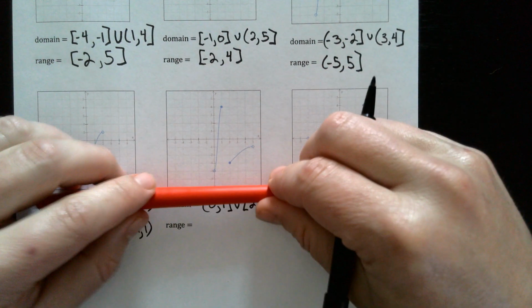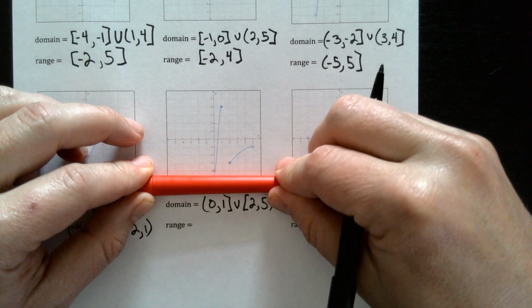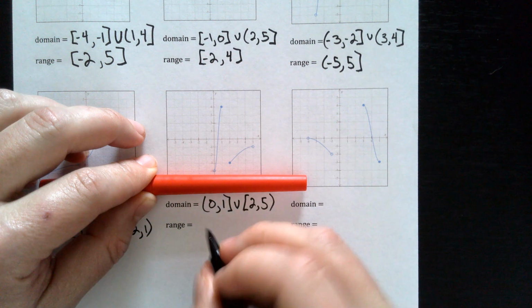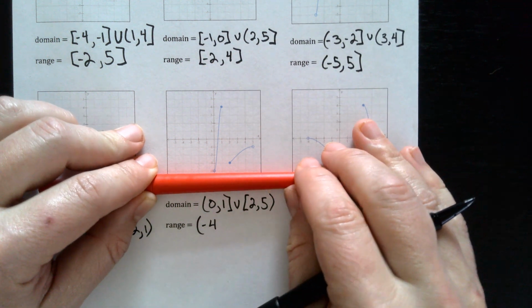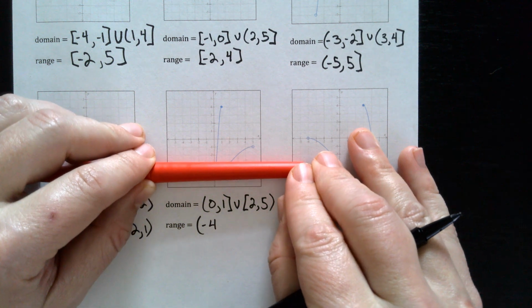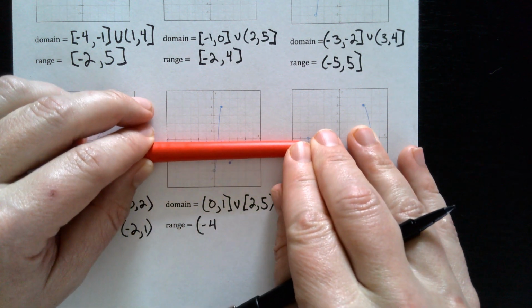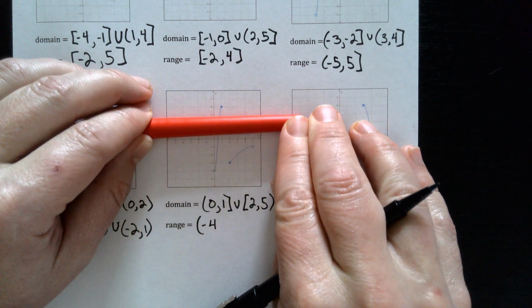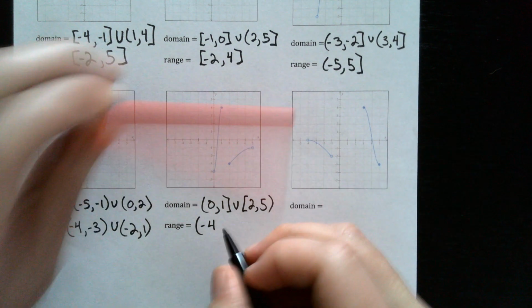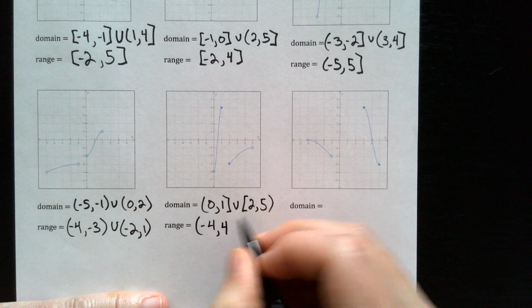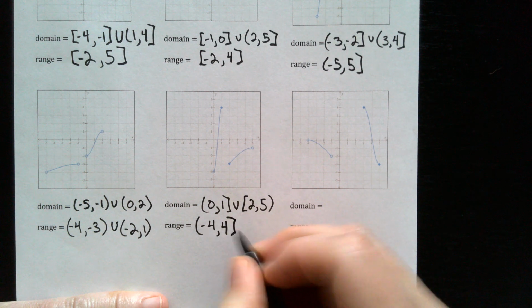Now range, start at the bottom, lowest part of the graph. That's going to be -4 not included because of the dot, and go up until you're not hitting any graphs. So here's one graph, now we're hitting 2 graphs, now we're just hitting 1 graph, and it goes up to 4. It doesn't go above 4. So 4 is the highest point, and that's included.